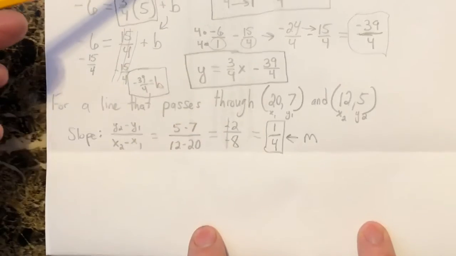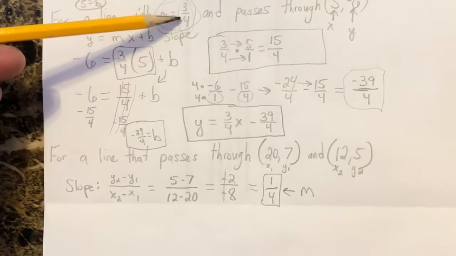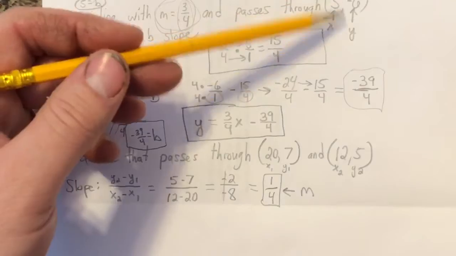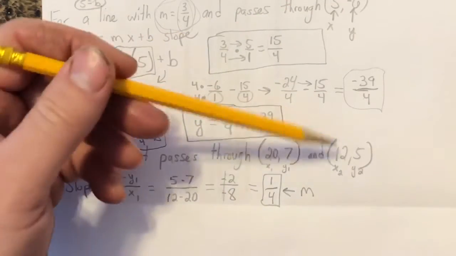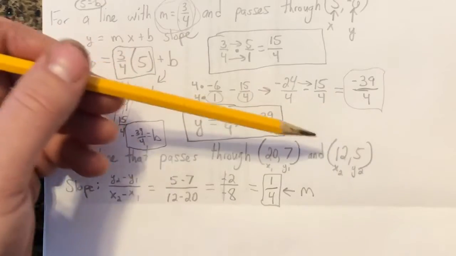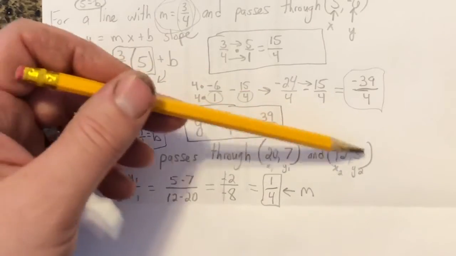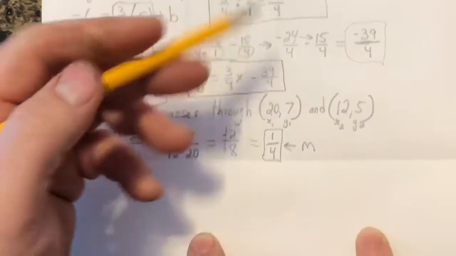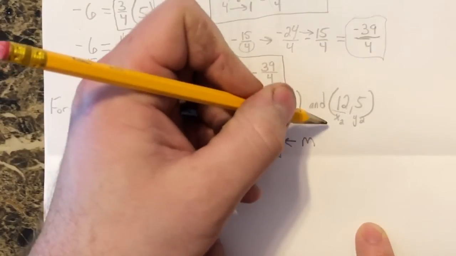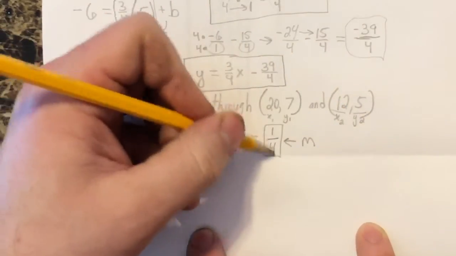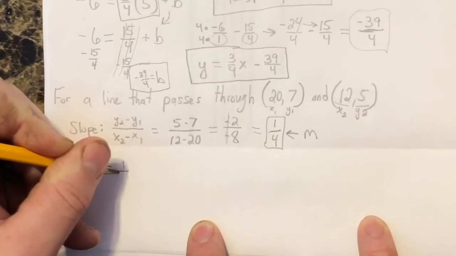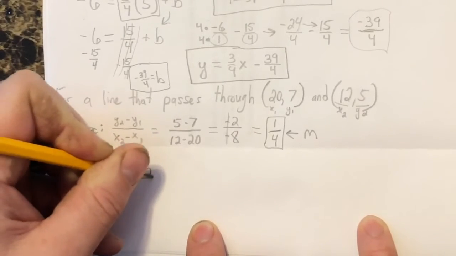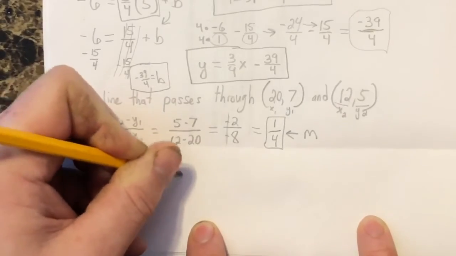Now, just like the other problems up here, we can use that m value and plug in one of the 2 points. It does not matter which one. I'm going to use the second one because the numbers are a little bit smaller. That will make our life a little bit easier. So plug in 12 for x, 5 for y, and 1/4 for m. So you'll get 5 equals 1/4 times 12 plus b.